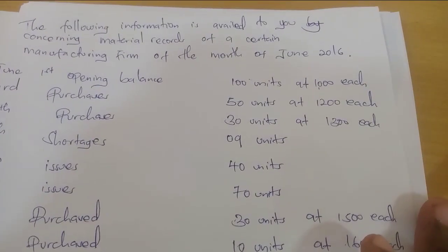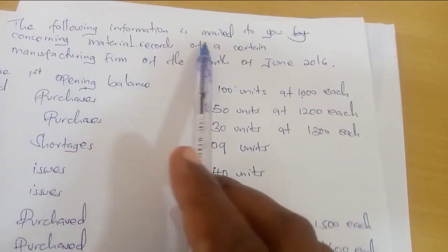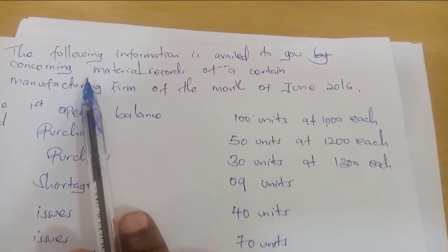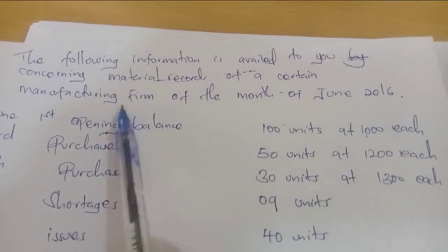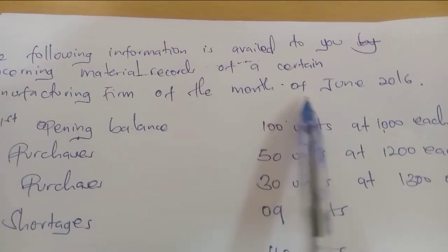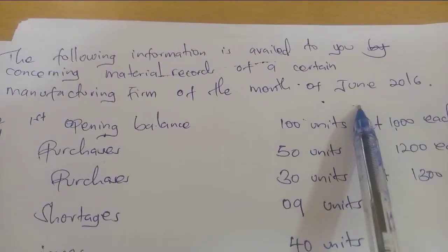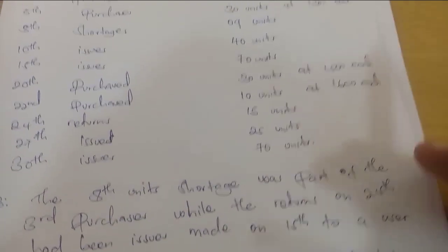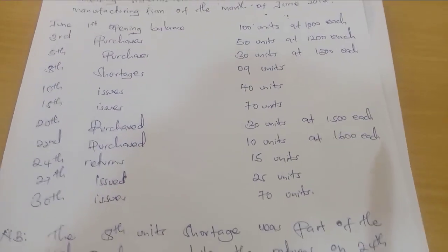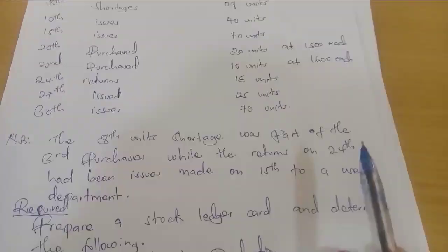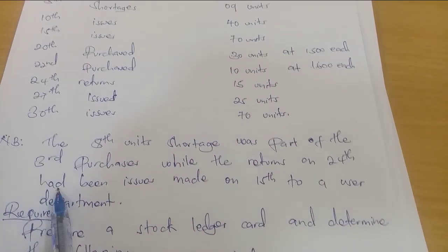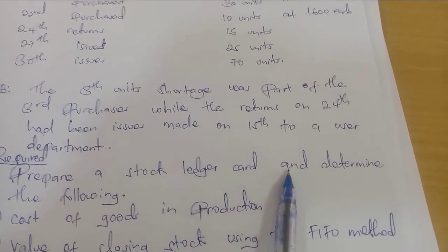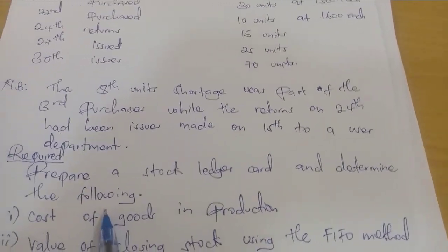This is the question. The following information is available to you concerning material records of a certain manufacturing firm for the month of June 2016. This is the information that we have. Then this is the note.